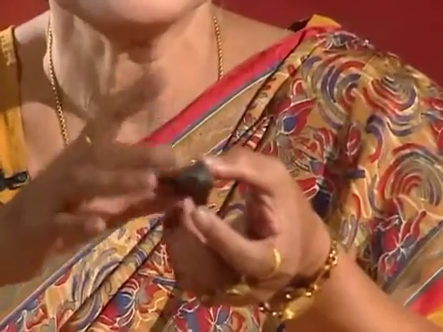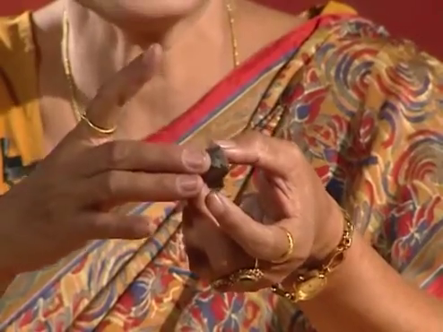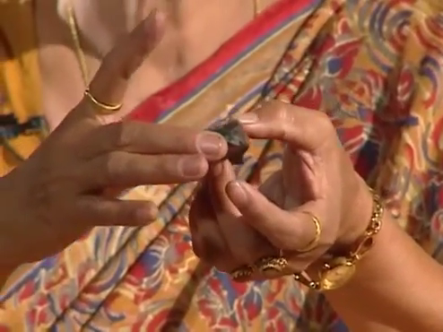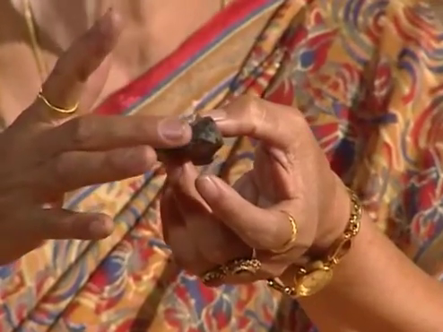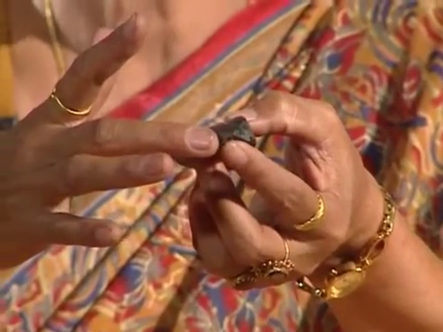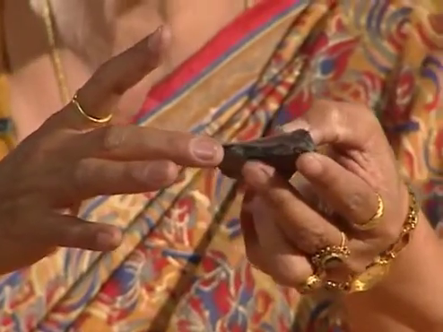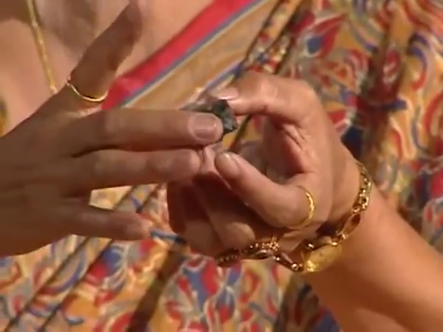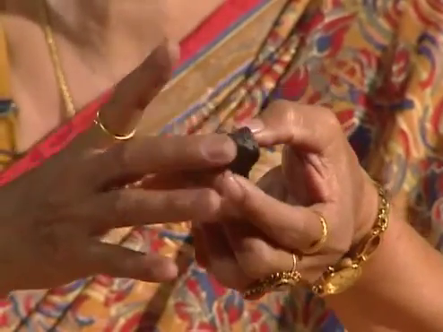Now let's come to the probable tool type. From the shape, size and nature of the manufacturing technique, the given specimen is identified as a side scraper, but it is of the complex type of side scraper. Probable cultural period and chronology.